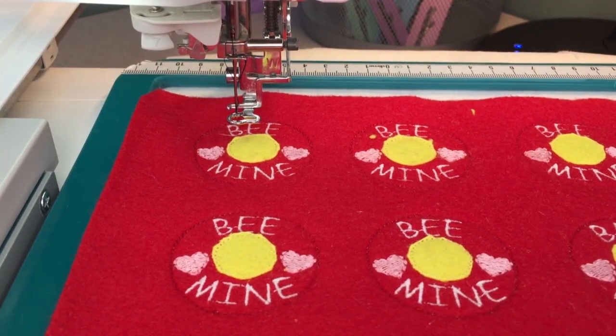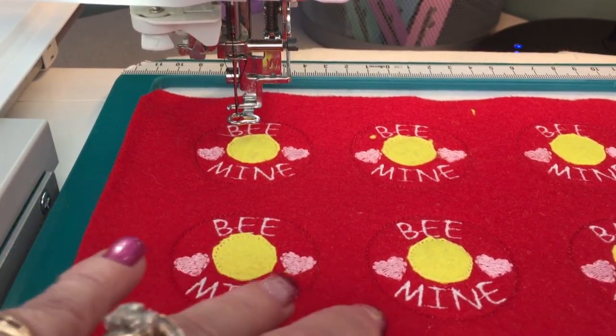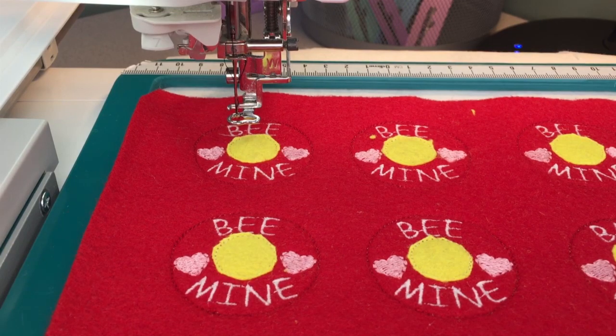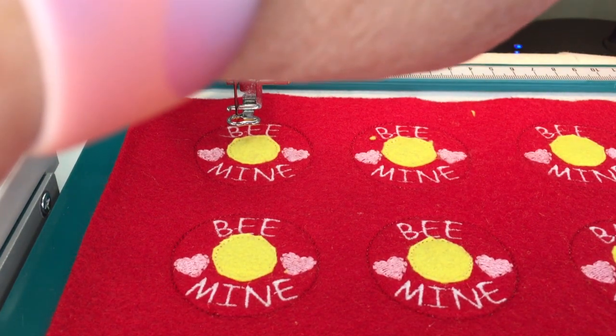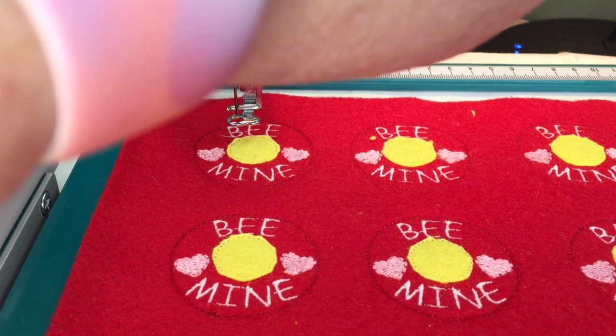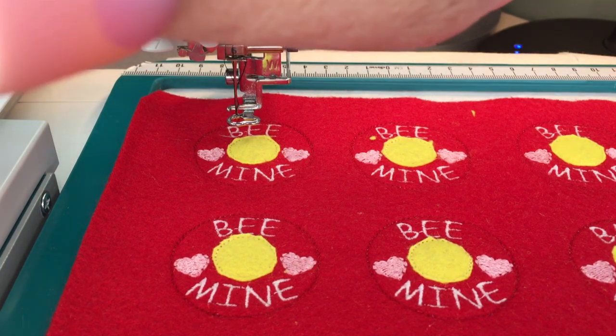Okay, so I've trimmed all the felt around here. It's not perfect, but it's good enough. Believe me, the kindergartens won't say, well, they might say, oh, Nova's grandma sure can't cut a circle very well. So now we're going to stitch the antenna, and then the eyes, and the mouth, and then we're pretty much almost done. So let's just get this going here.